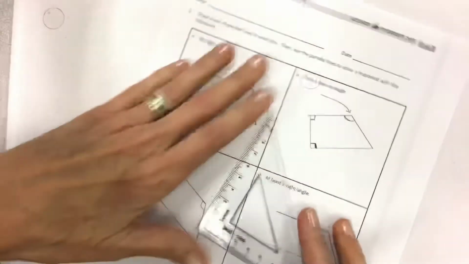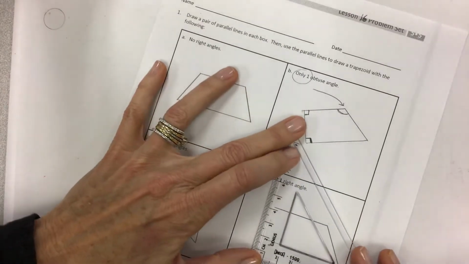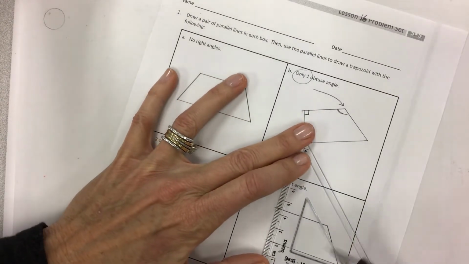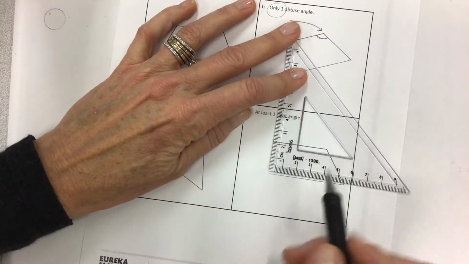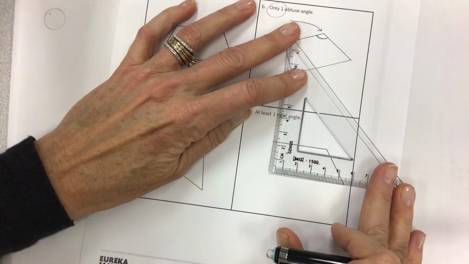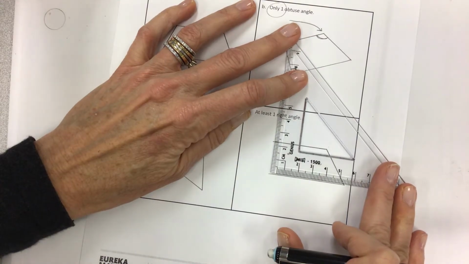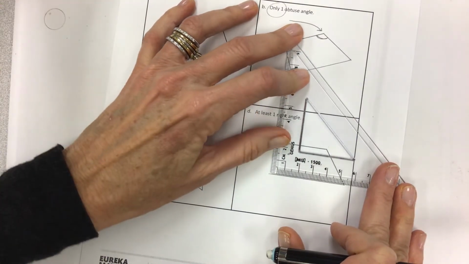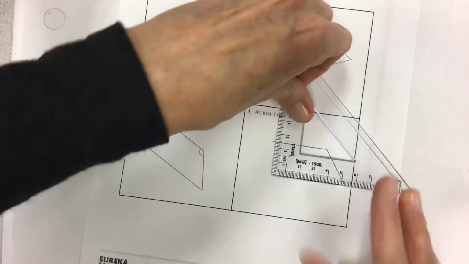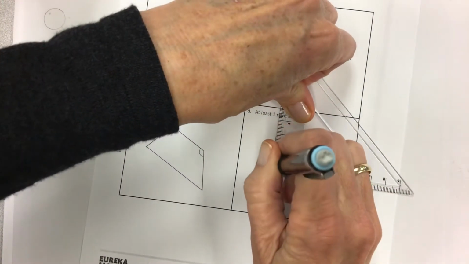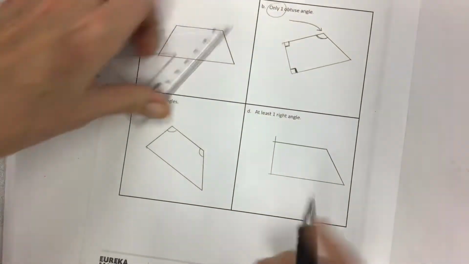The set square is kind of nice because it will allow you to look at these corners. If you put this right on the line, then you can see exactly where that straight line would cross. And so that's where it would be.